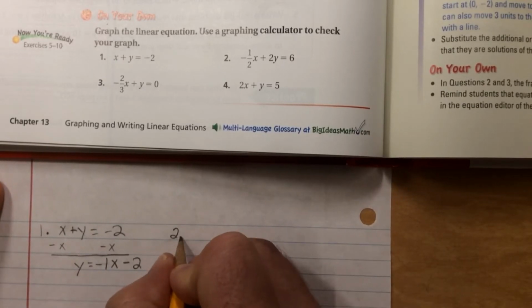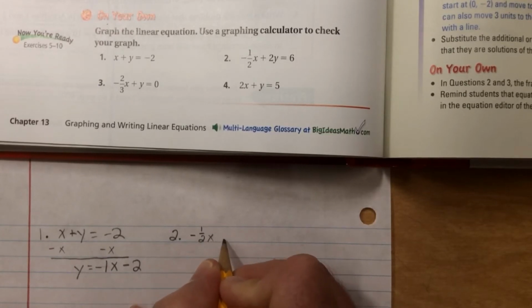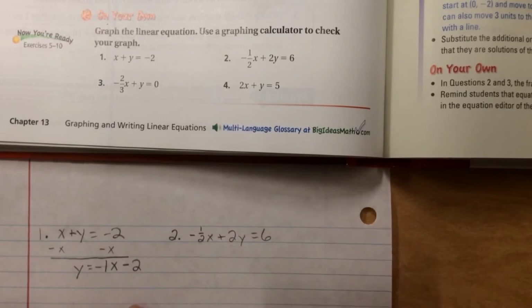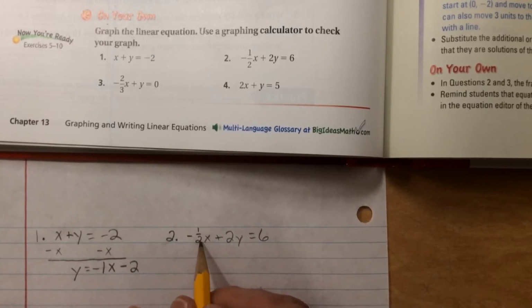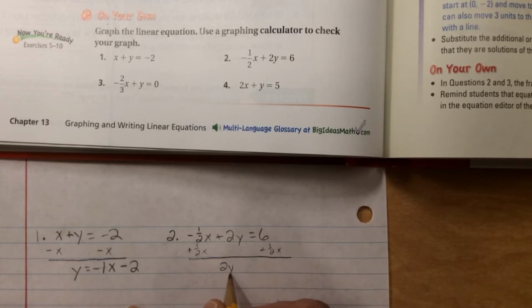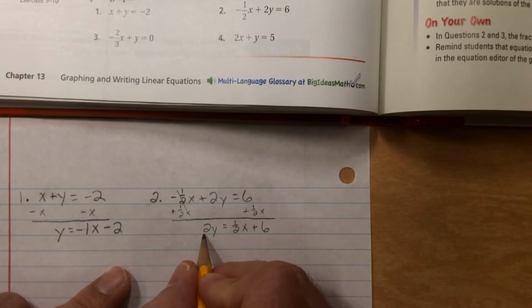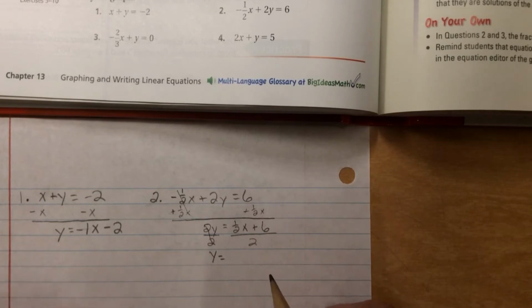For the second problem, not quite as simple as that, we had negative 1/2 x plus 2y equals 6. First thing we'll do is add 1/2 x to both sides. That leaves us with 2y on this side and 1/2 x plus 6. Now we do have to divide by 2. Divide by 2. And y equals, well, 1/2 divided by 2.